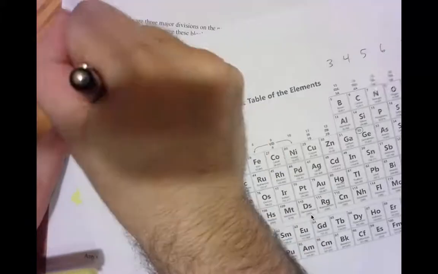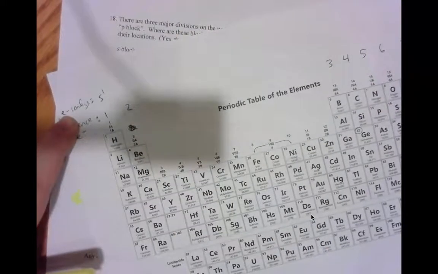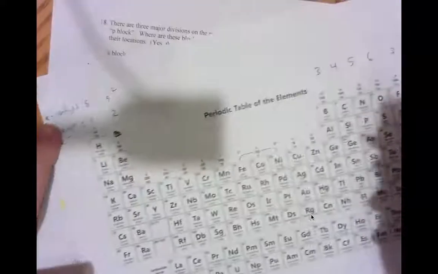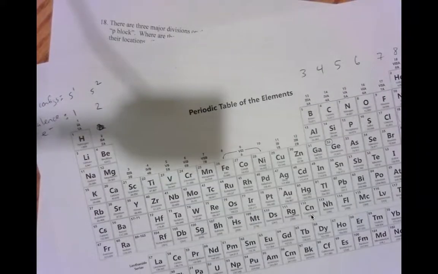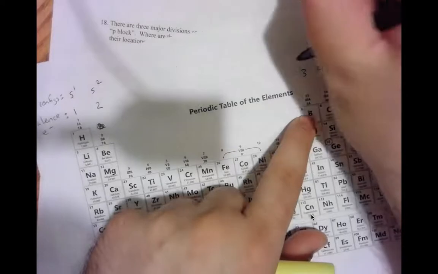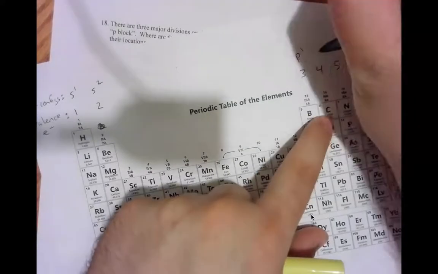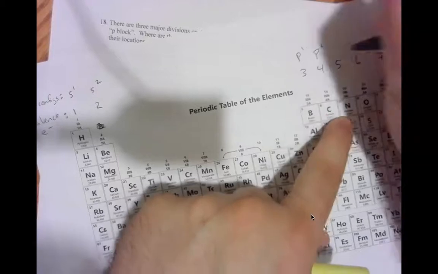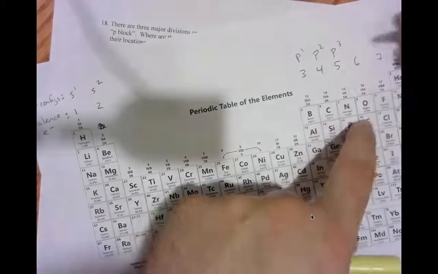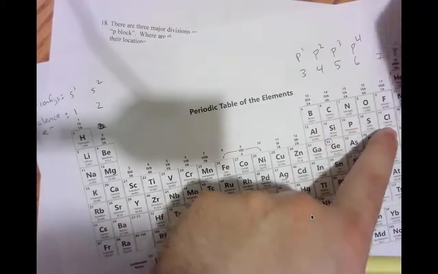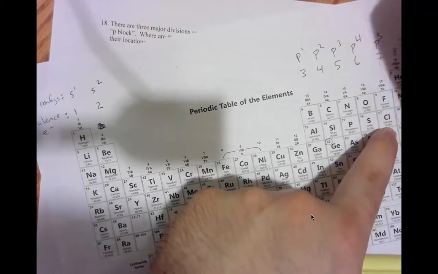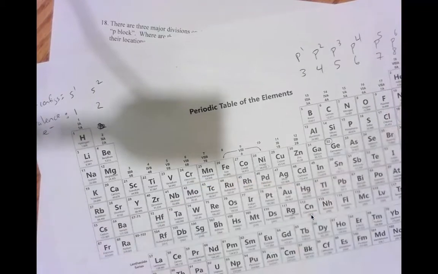So we know that this column ends in S1. Column 2 ends in S2. Then, remember, after S comes P, so we'll move over here. Column 13, everything in this column ends in P1. Everything in 14, P2. 15, P3. 16, P4. 17, P5. And 18, P6.